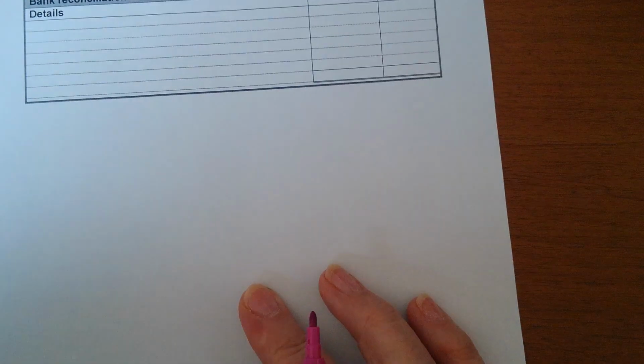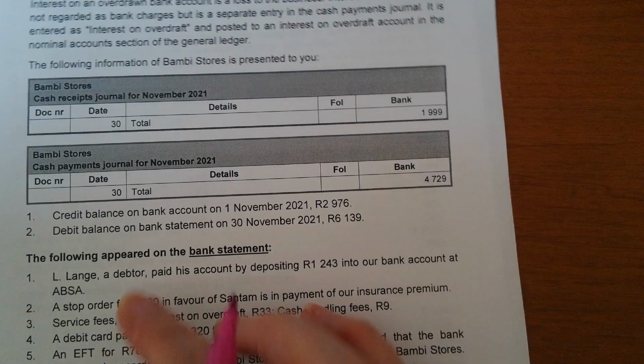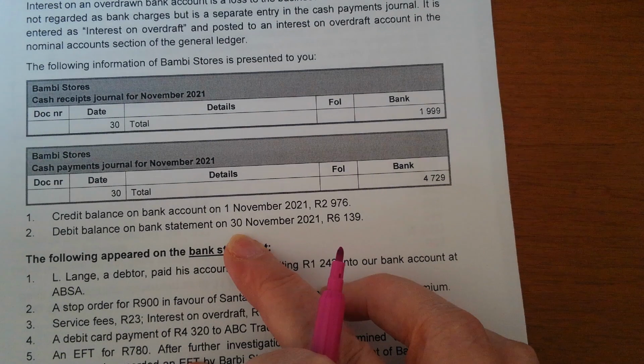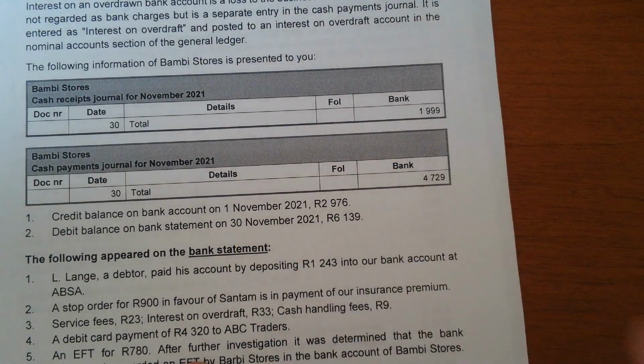November the 1st, balance brought down, 2976. Okay, and they tell me that there's a debit balance in the bank statement at the end of the month.